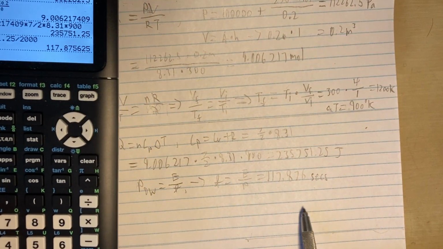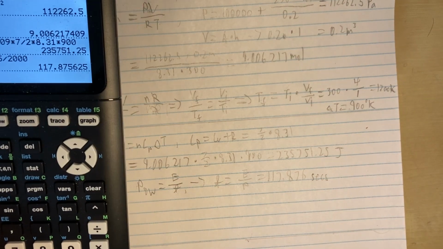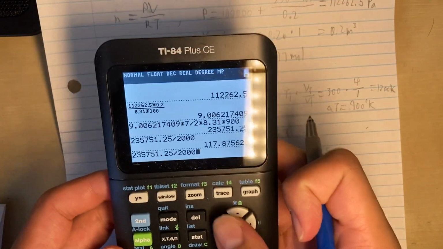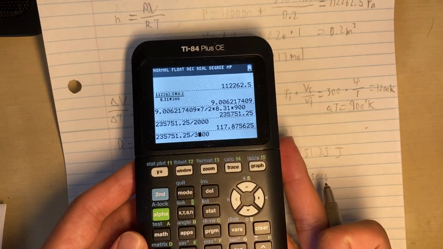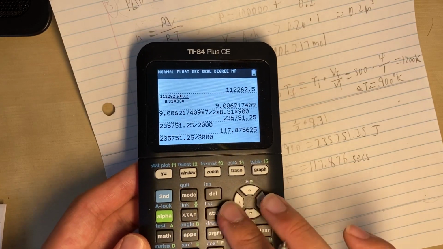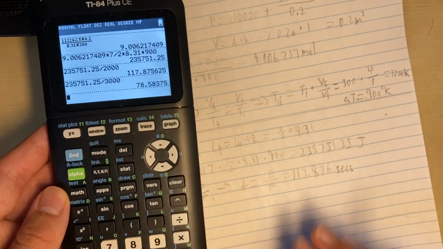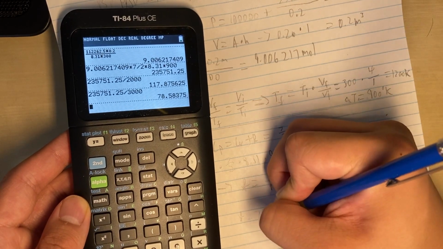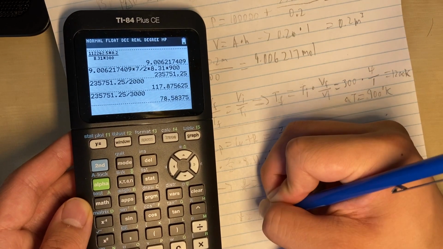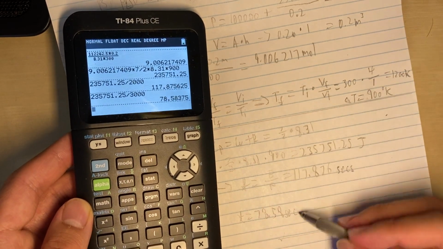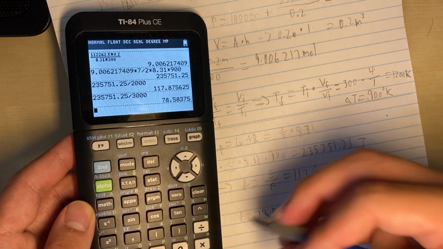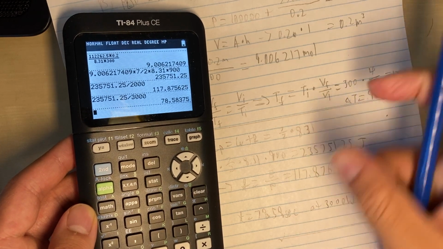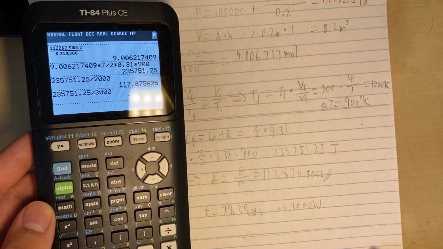Yeah, it's that. And then on the answer key, it only shows power of 3,000 and 3,500. So I'll just show you, if I change the power to 3,000, then you'll get T equals 78.58 seconds. And that's our answer over here at 3,000 watts. Yep, and that's it.